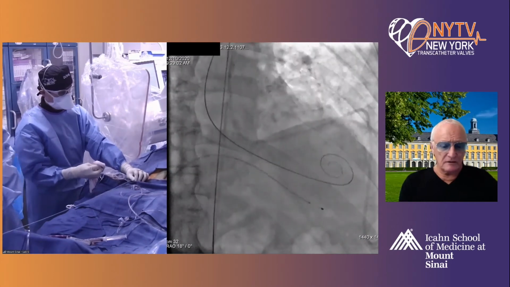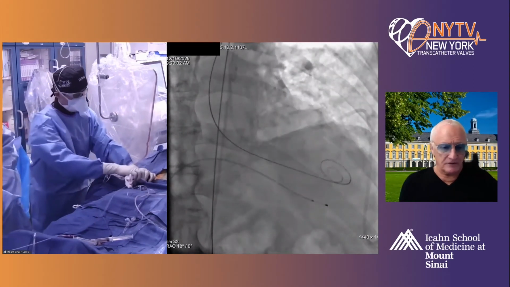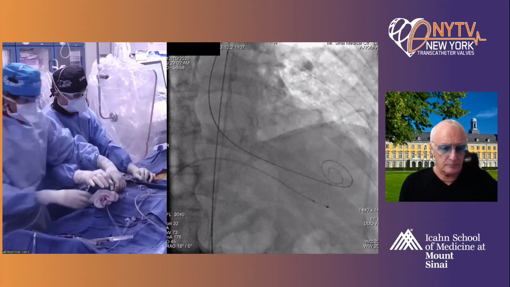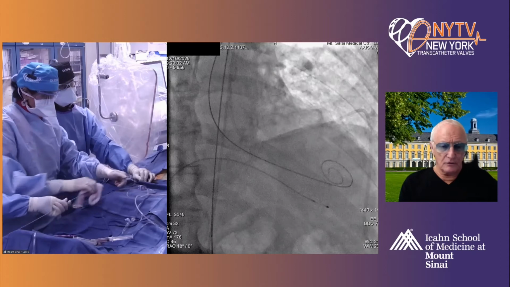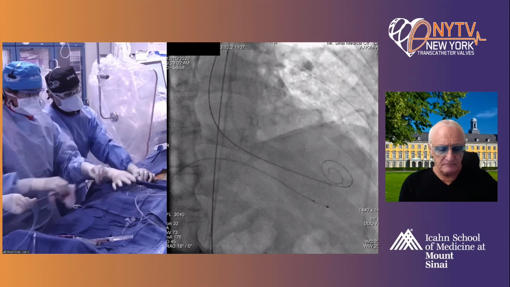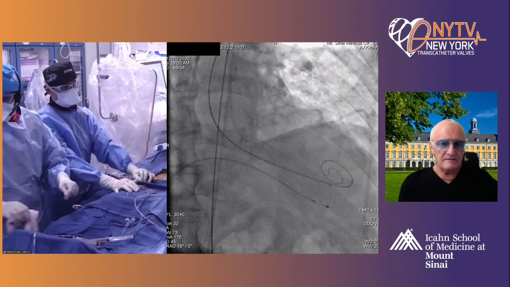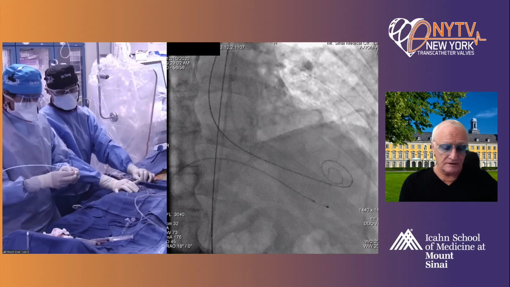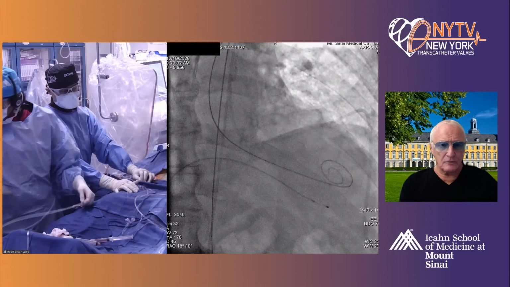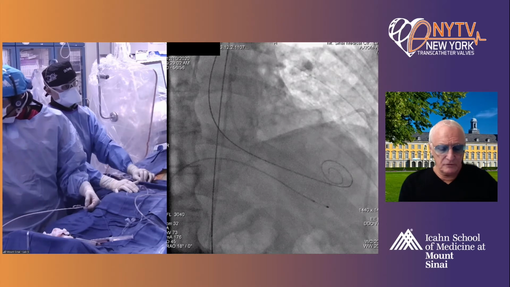because as you know, the valve will never be circular. I've never been really impressed by annular measurements, and so I would not oversize the CoreValve. The reason being that if you oversize, the valve is being pulled into the ventricle, which you don't want. So here I would probably go with a 29 Evolut or Evolut Pro.